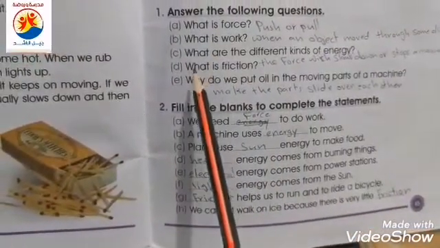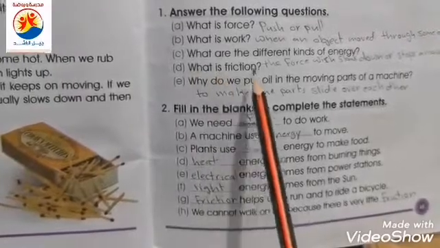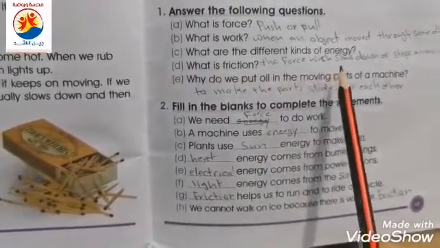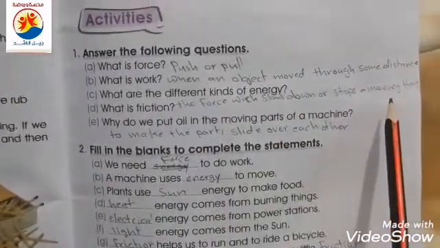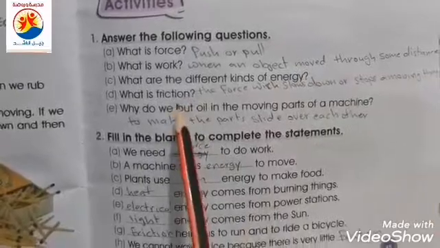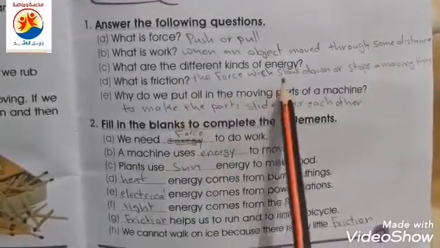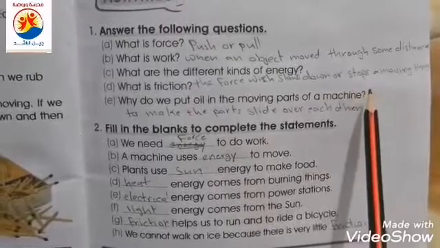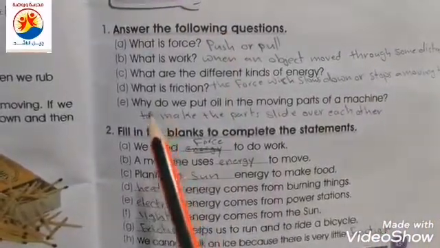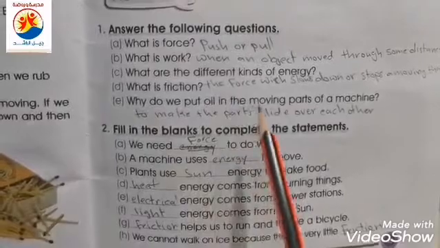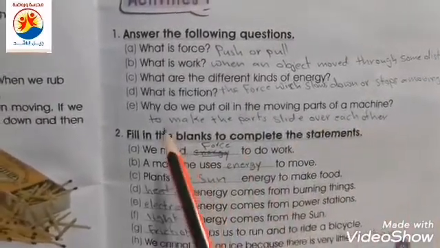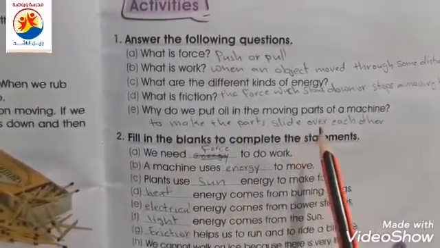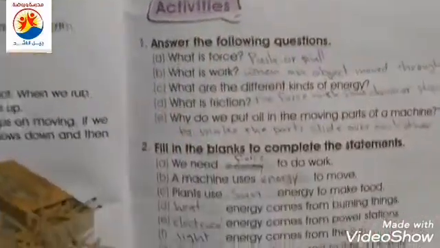Where did we reach? Here. Okay, what is friction? The force which slows down or stops moving things. Why do we put oil on the moving parts of a machine? To make the parts slide over each other. The answer is here in this paragraph.